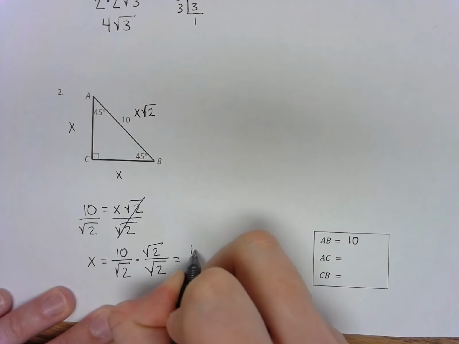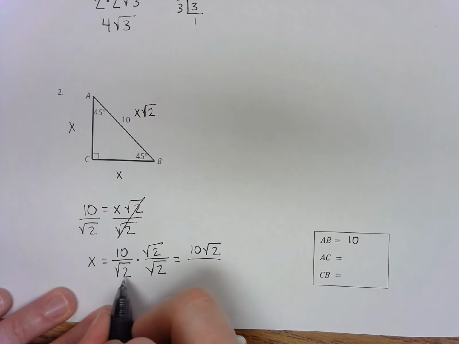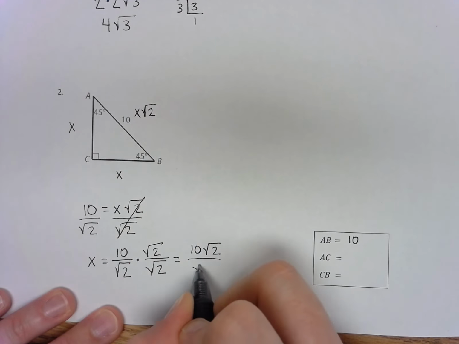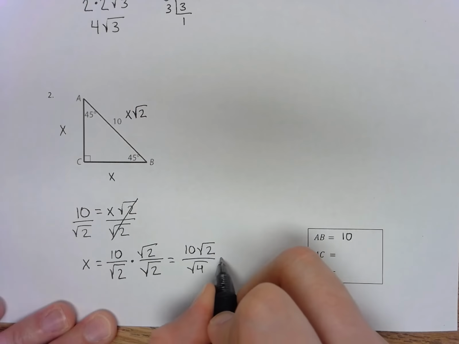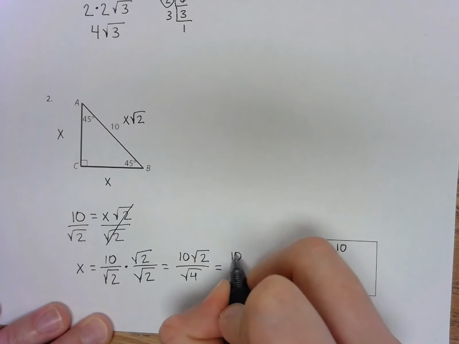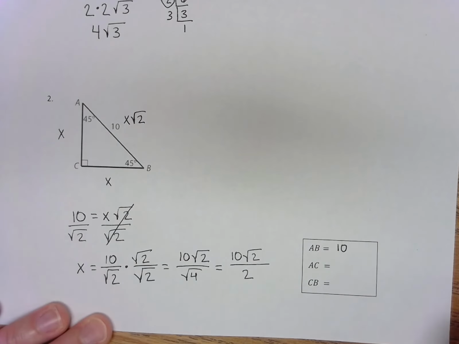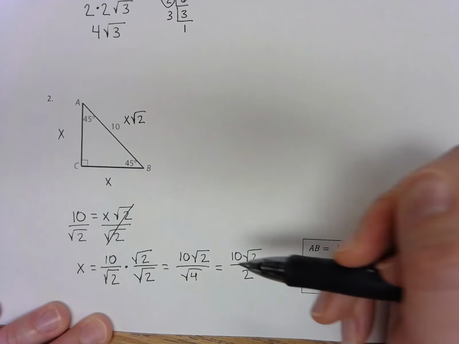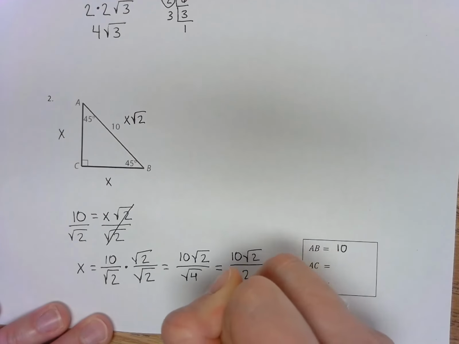So we have 10 the square root of 2 in the top. Square root of 2 times square root of 2 is the square root of 4. But that is a perfect square, which is what we want. And so that makes it simplify. The square root of 4 is 2. And we will take one final step to reduce when we can with these fractions. So 10 divided by 2, that can reduce and just equals 5.